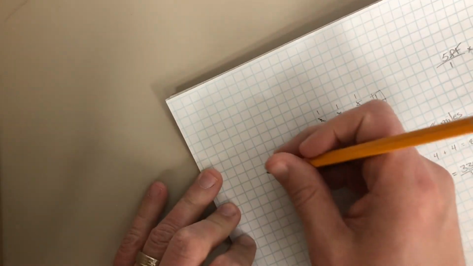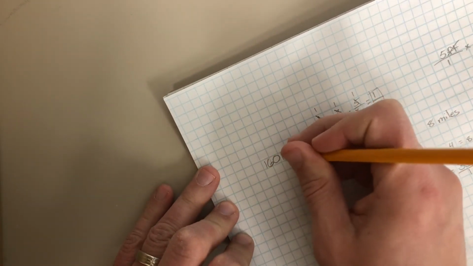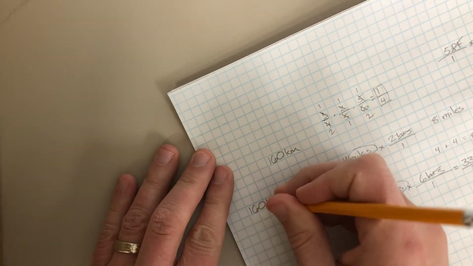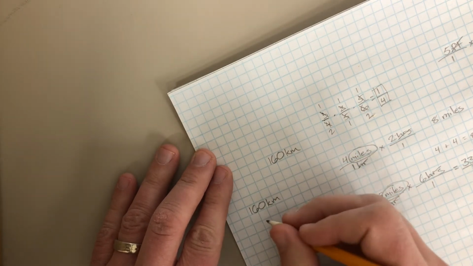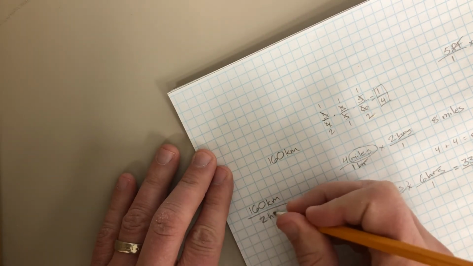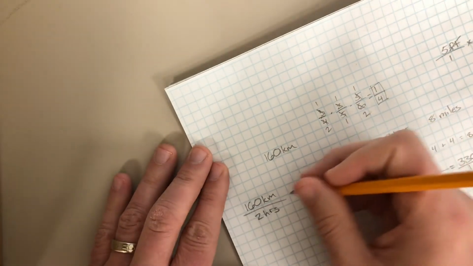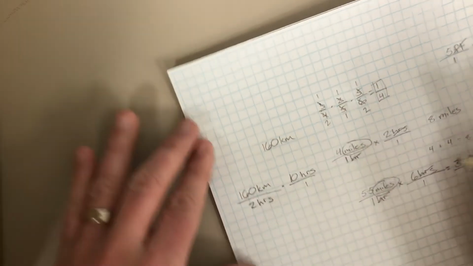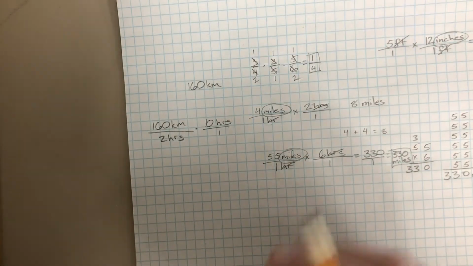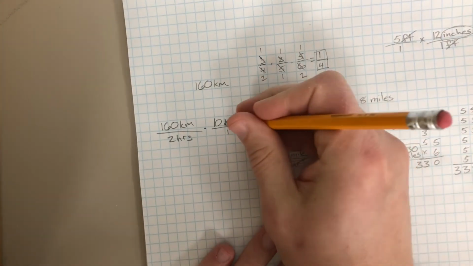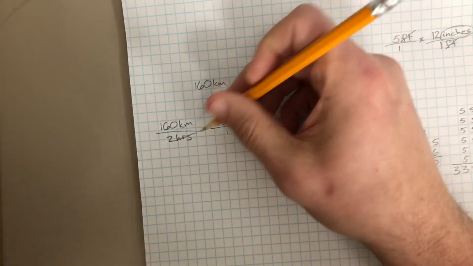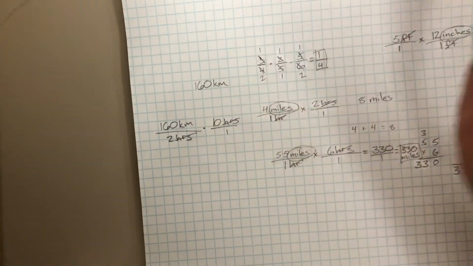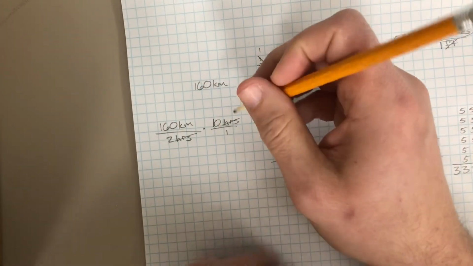So we have 160 kilometers in 2 hours. And I want to know how far could I go in 10 hours. Okay, now this one's special because we're not only canceling our label, but we can also reduce 2 and 10, or 2 and 160, whichever way you want to go. Let's do 2 and 10, okay?